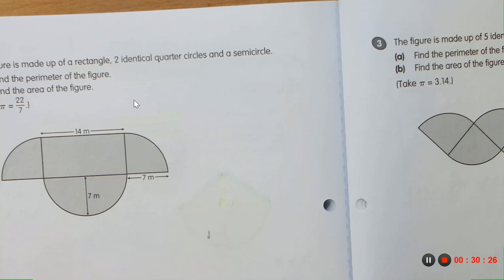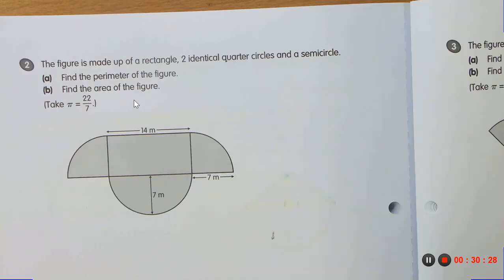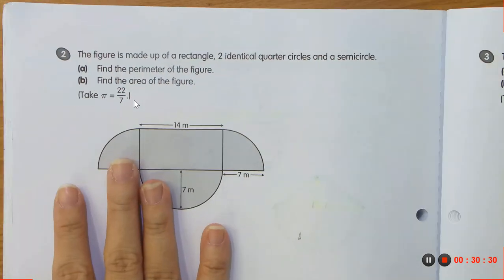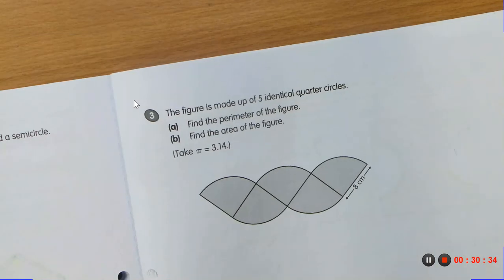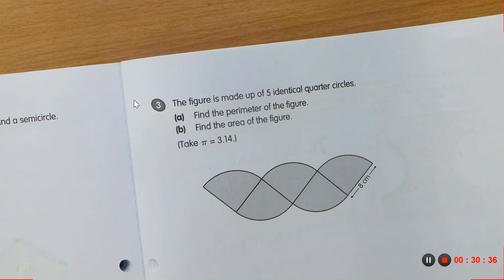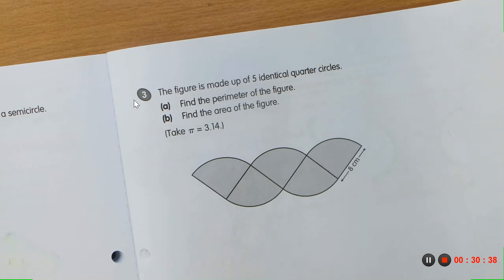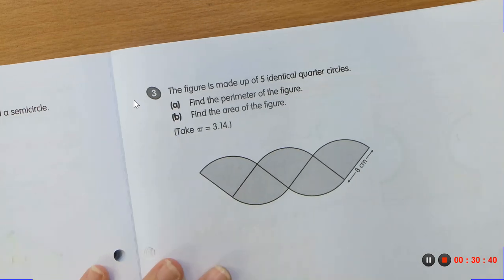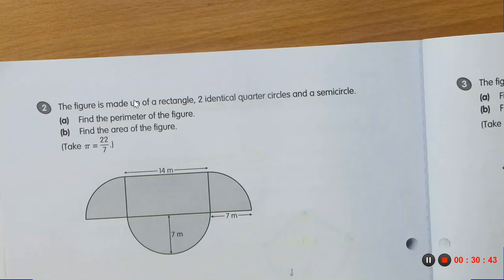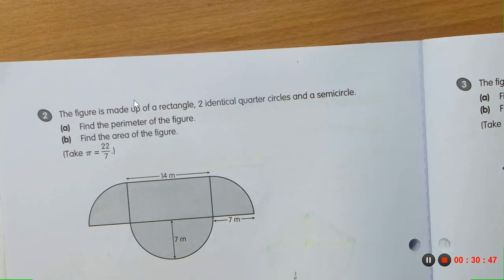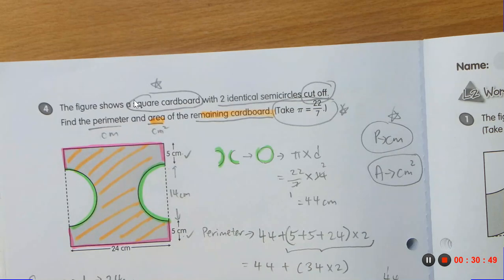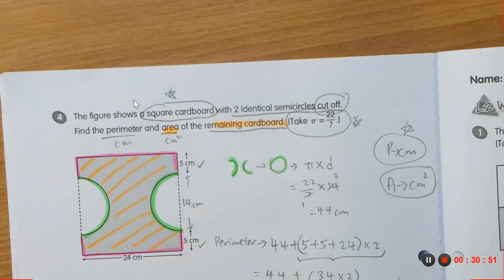Now, let's see if any of these next two questions are easier. Let's take a vote. Who say do question 2 first? Who say do question 3 first? Which one first? Who say do 3 first? Who say do 2 first? Question 4 is already finished already, my dear.